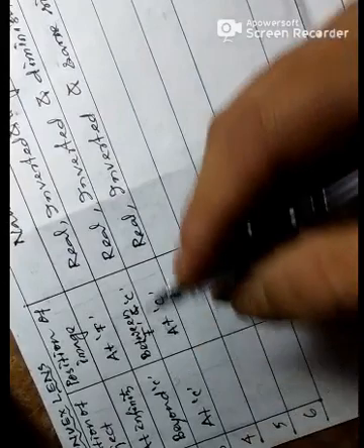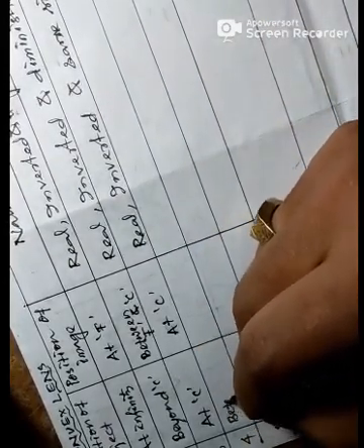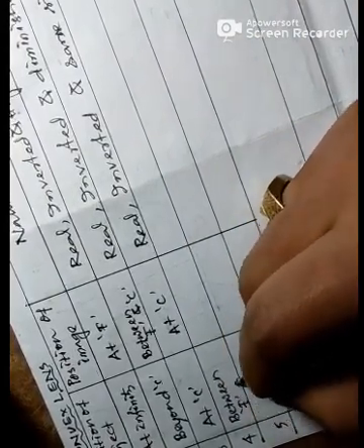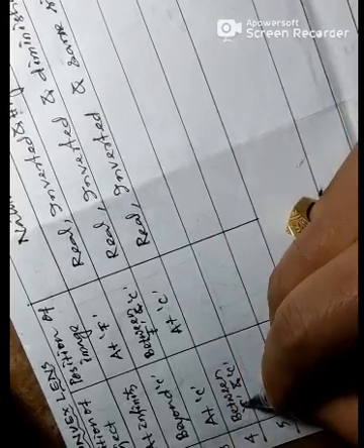Next is the object between F and C. Where will the image form? This is opposite to the second point.